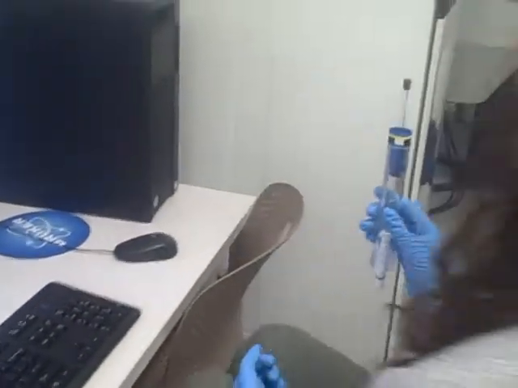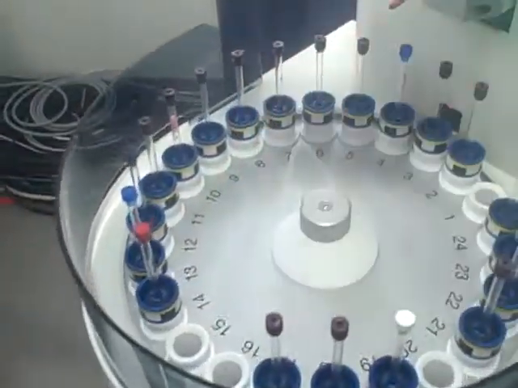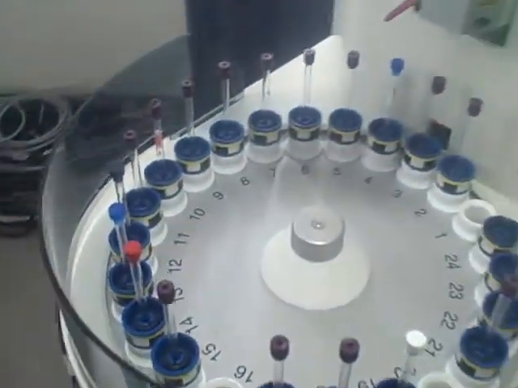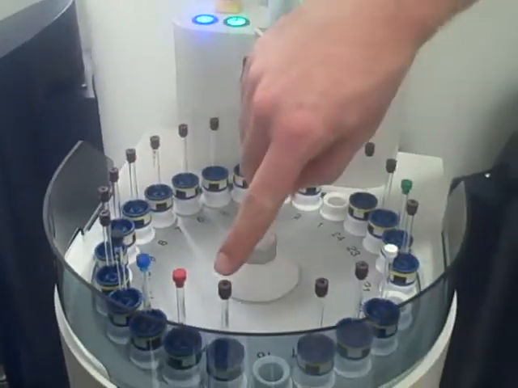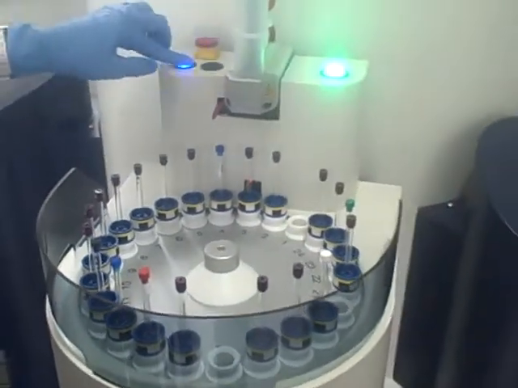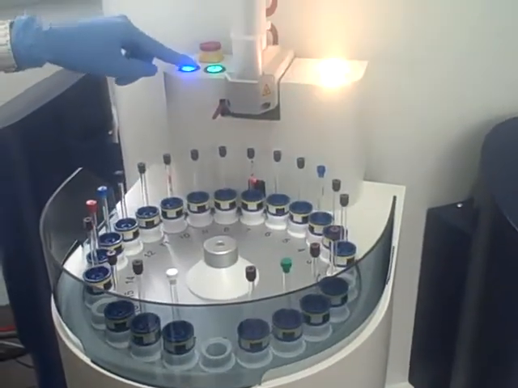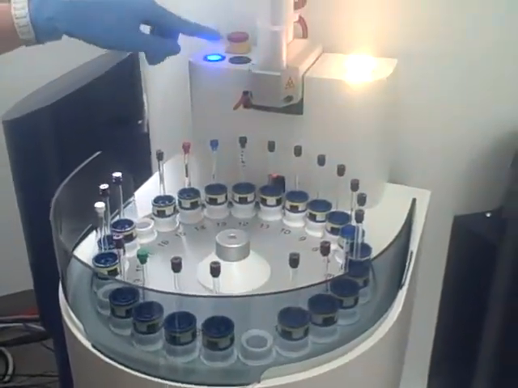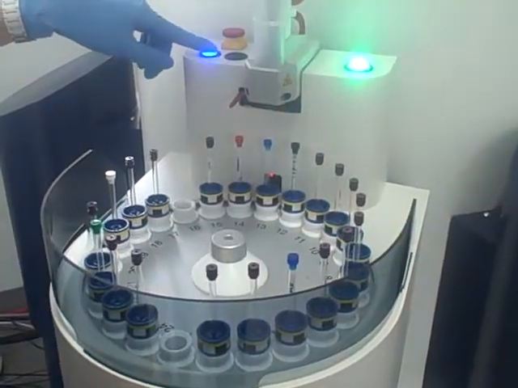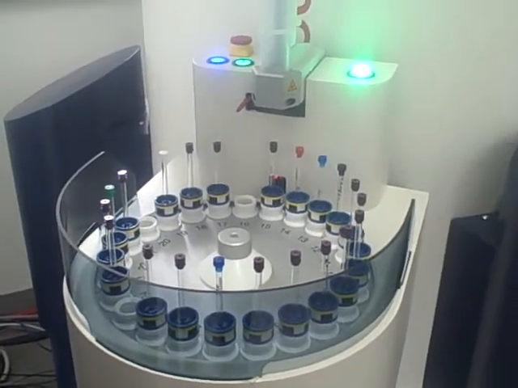Okay, so now what you want to do is to come over to the carousel and place your NMR tube and spinner in one of the open containers. Right here. There we go. And now using the blue button here, press that until you've rotated the carousel around to where your sample is underneath the injection tube. When your sample's near the injection tube, go back to the console and have a seat.